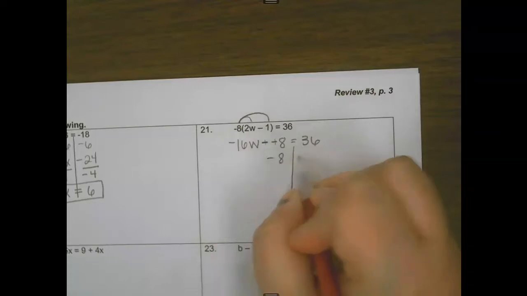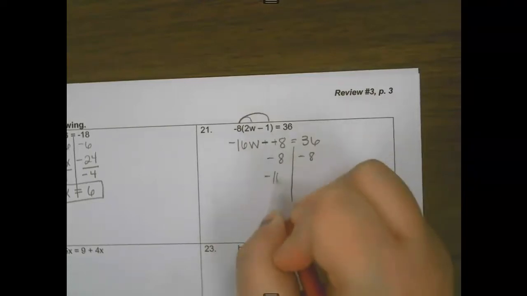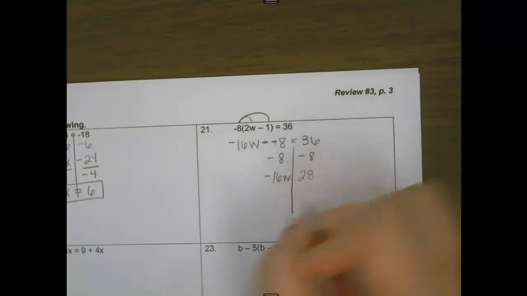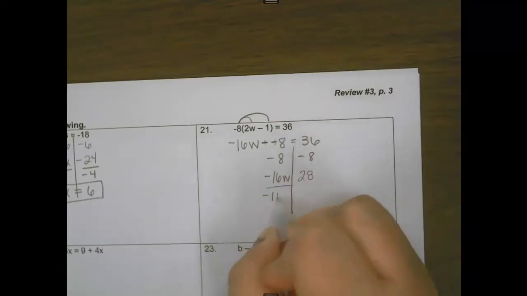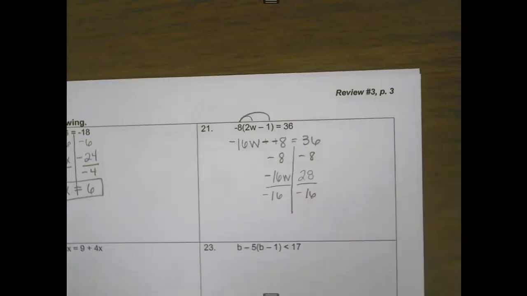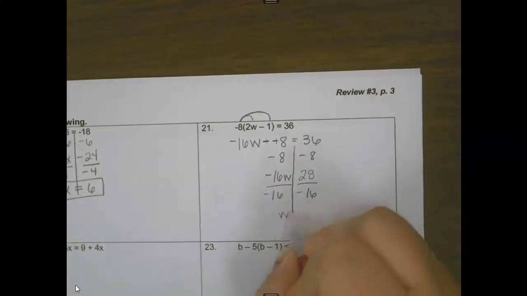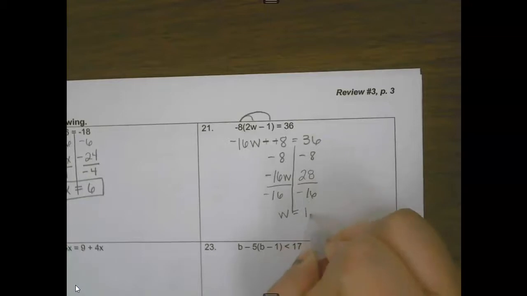Subtract 8 from both sides. Divide both sides by 16. I'm going to use my calculator on my phone. Alright, it is a positive divided by a negative, so it's going to be a negative 1.75.